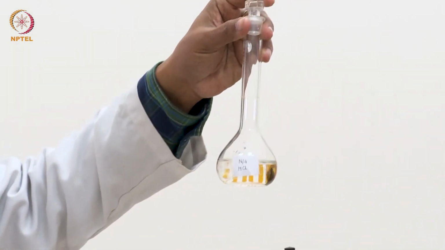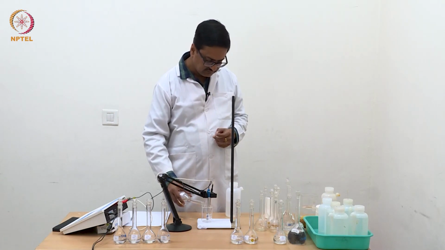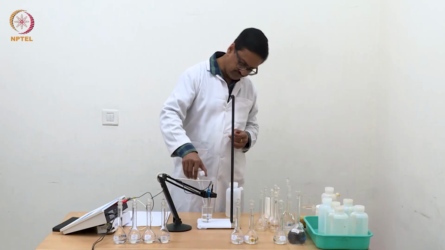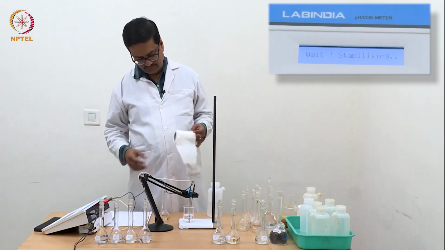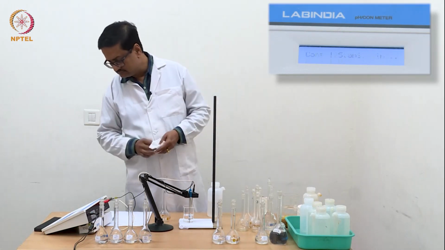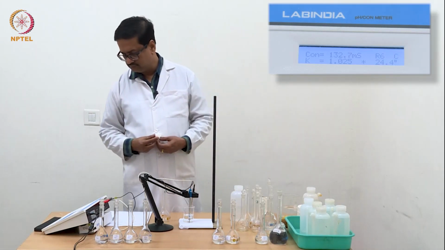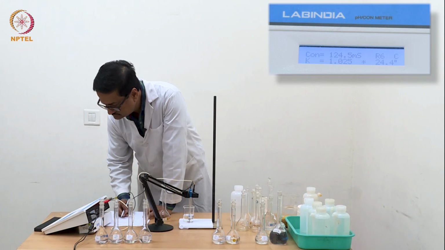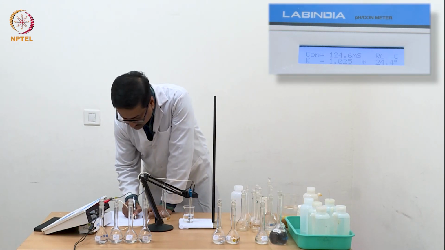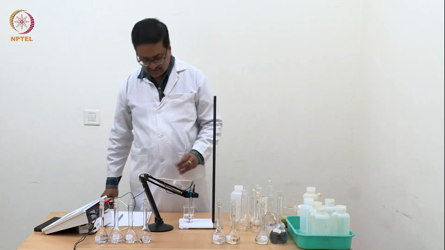Now I am going to use this N by 4 HCl and see whether the instrument is able to read beyond 100 millisiemens or not. 124.7 millisiemens is now the conductance measured for N by 4 HCl.